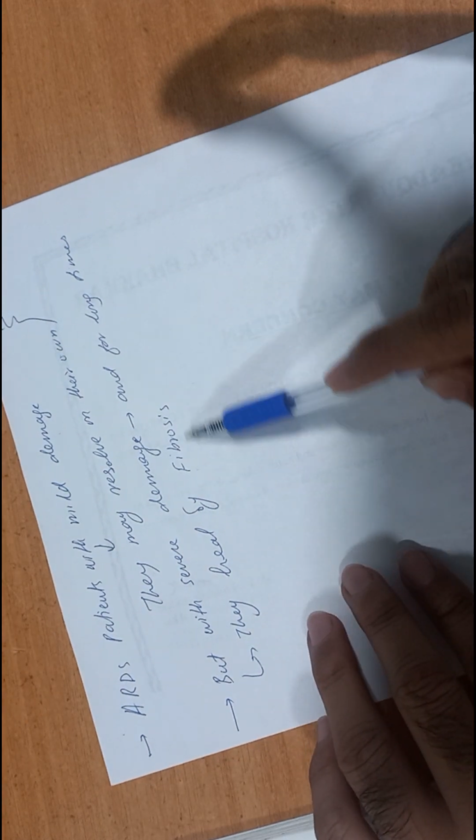So that's one thing that you have to remember, that ARDS is a condition which develops rapidly, right? But even if there's mild damage, and that starts to happen again and again over time, that becomes chronic, and these people heal by fibrosis, and there is nothing that we can do about it. We have to just manage the symptoms and maintain the quality of their life.